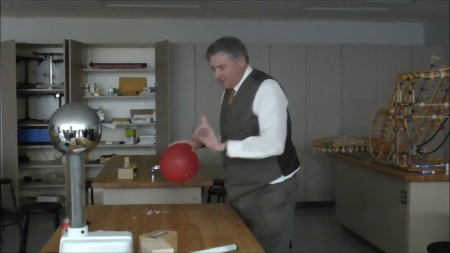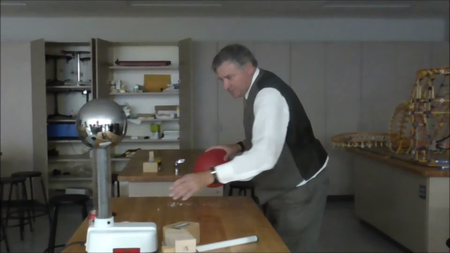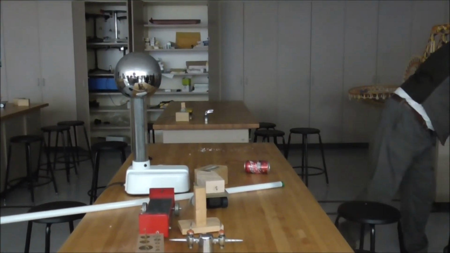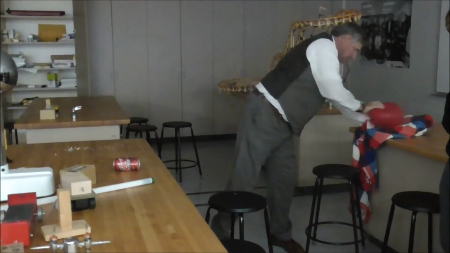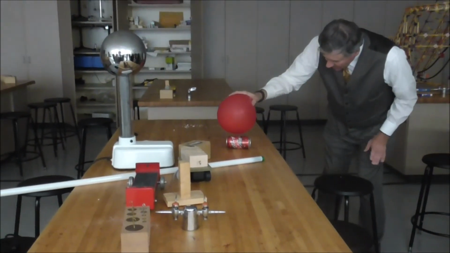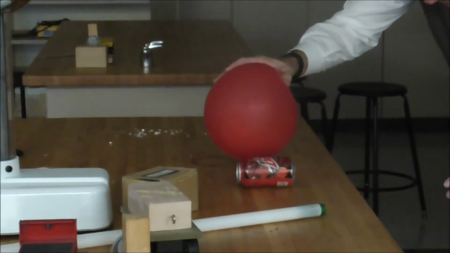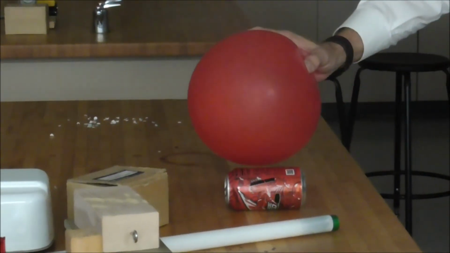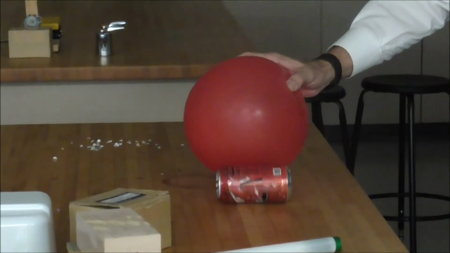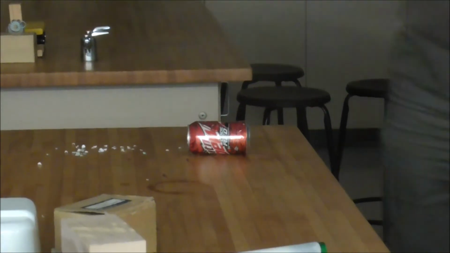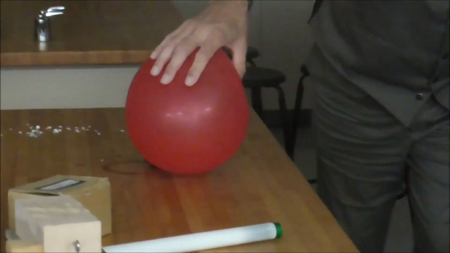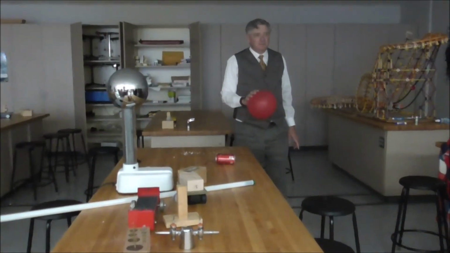Now the other thing that you can do, and this one I make no guarantees because the air might not be dry enough. So we'll take this can, put that there. And ooh, roll. Magic. So, how can I make the can roll without touching it? The balloon has too many chihuahuas.